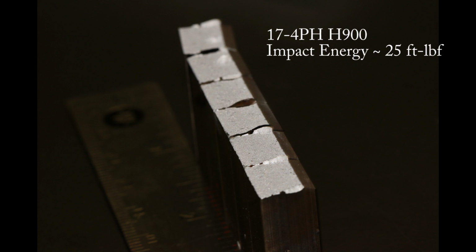And there are a couple of things to pick up on in the clip that we just watched. One is the sound that the impact makes. And if you listen to it again, you'll hear that it's kind of high-pitched, and we'll see that as the energy absorbed changes, so does the sound that's produced when the sample fractures.